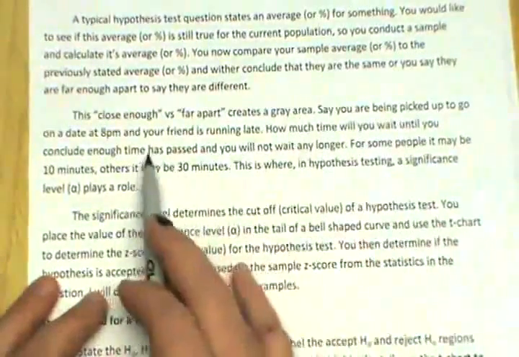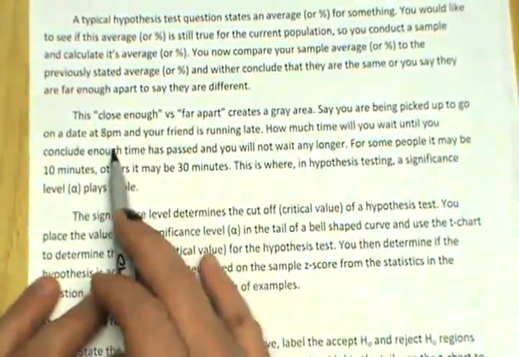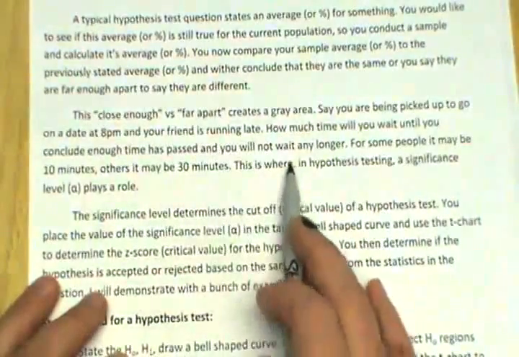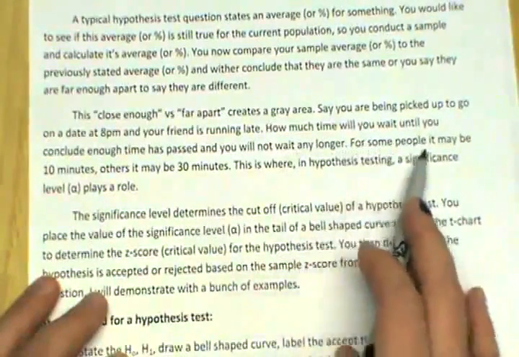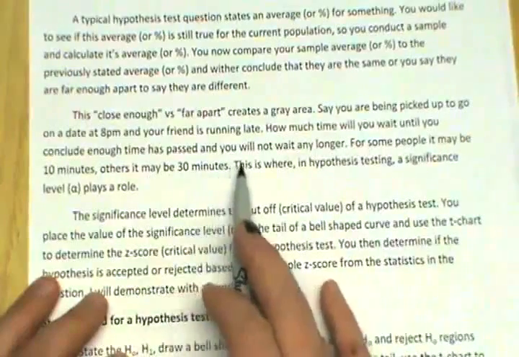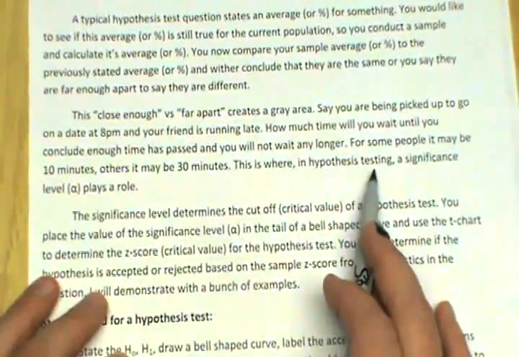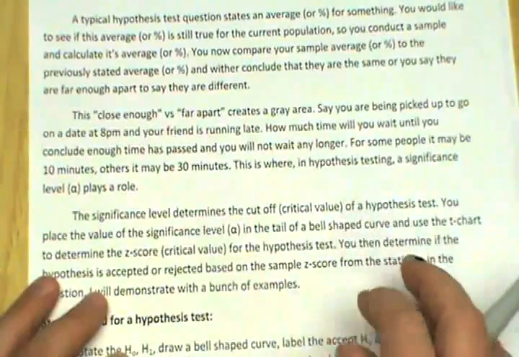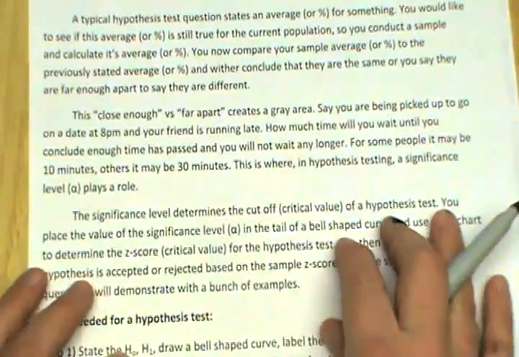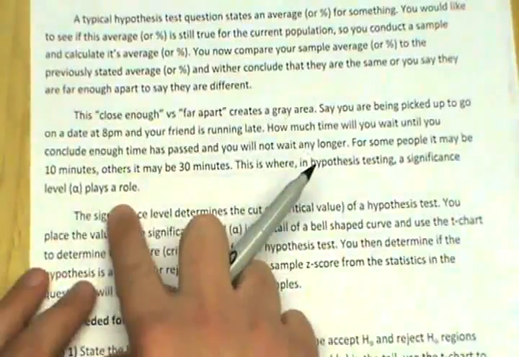Say you're being picked up to go on a date at 8 o'clock, and your friend is running late. How much time will you wait until you conclude enough time has passed and you will not wait any longer? For some people it may be 10 minutes, or others it may be 30 minutes. This is where in hypothesis testing a significance level called alpha plays a role.